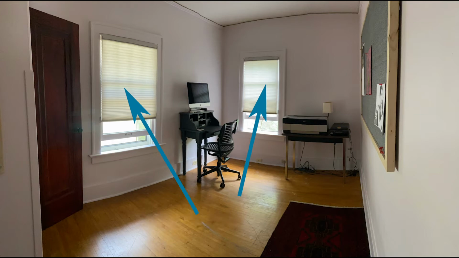Another thing I want to note about this space is I chose to photograph in here during a time of day when the sun wasn't coming directly into either one of these windows. The reason I liked that is I'm hoping to use diffused light. Diffused in this case just means that light is not coming directly into the window. It has to go through my blinds. It becomes a little bit softer and less harsh.